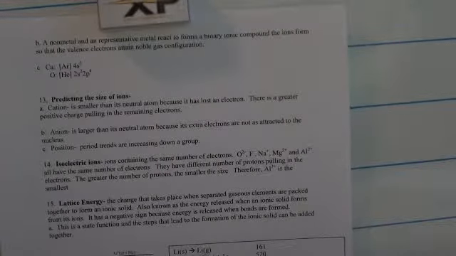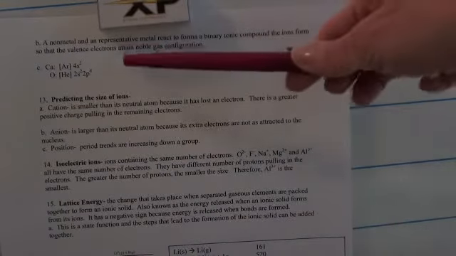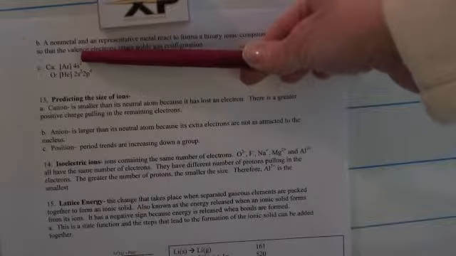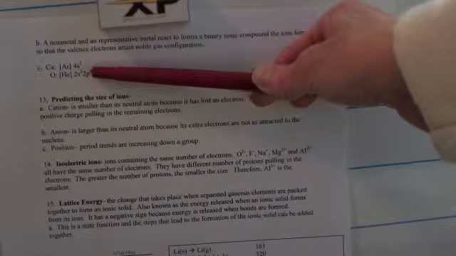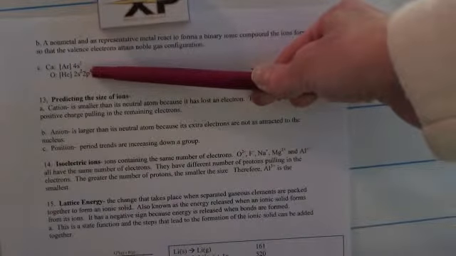So if you had calcium, which has the electron configuration argon 4s2, and oxygen, which has the configuration helium 2s2 2p4, you can see that by ionically bonding, therefore transferring the valence electrons of the calcium, which are the 4s2, to the valence electrons of the oxygen, you can complete the noble gas configuration here.